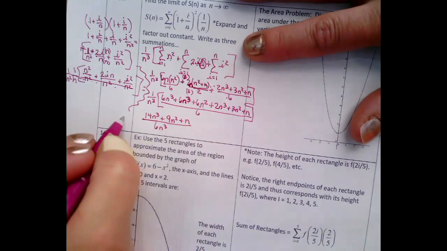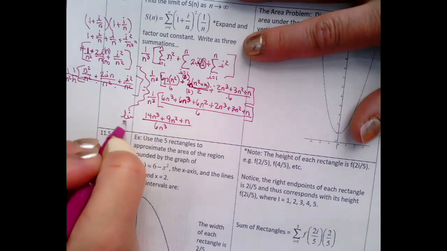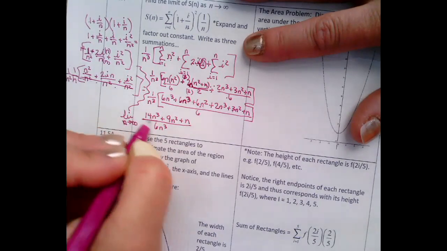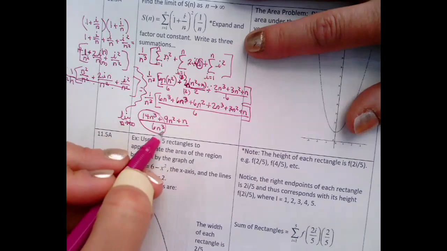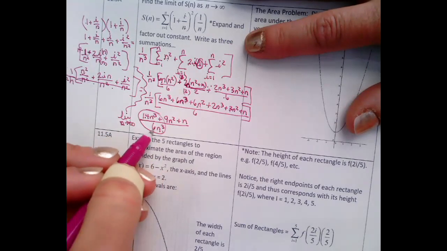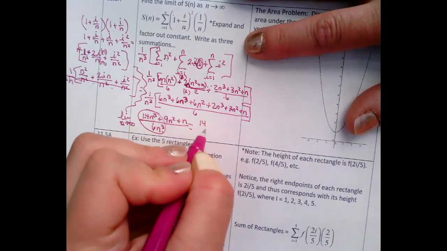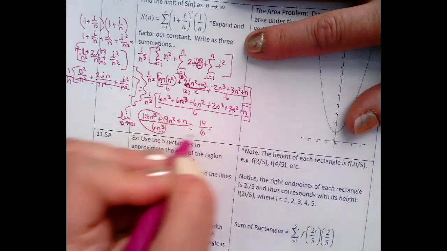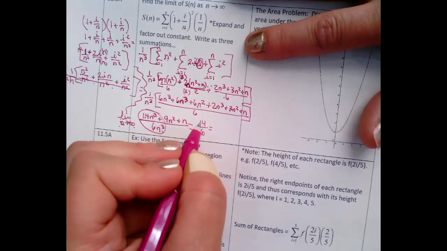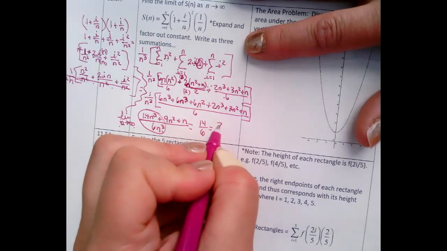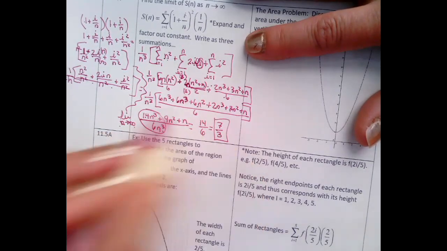All right, so now I'm going to do my limit as n approaches infinity. And this is the one where we look at those asymptotes. So these are the same, which means it's this coefficient over this coefficient. That's why these numbers are so important. If we get them wrong, then this coefficient's going to be wrong. So in other words, our limit as n approaches infinity is 14 over 6, which reduces to 7 over 3.